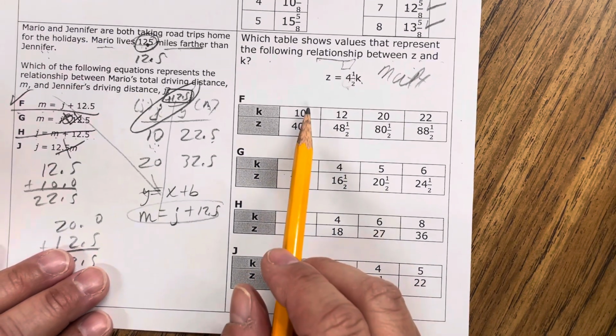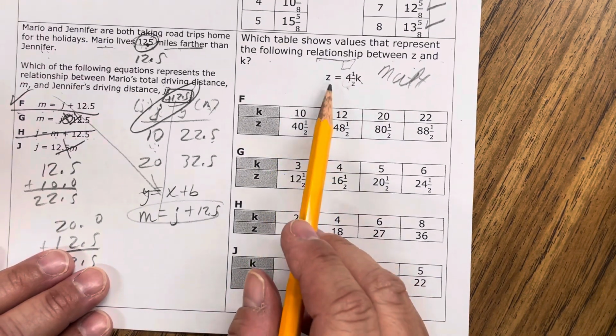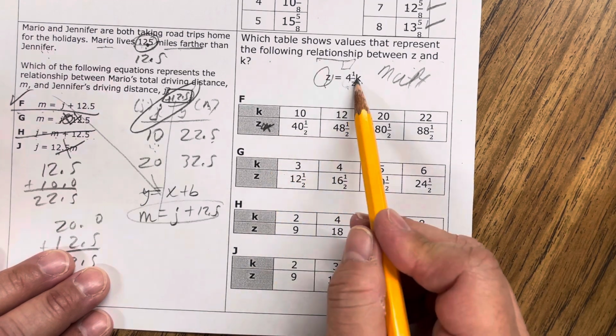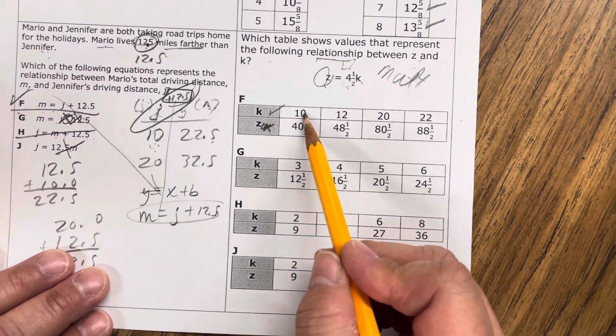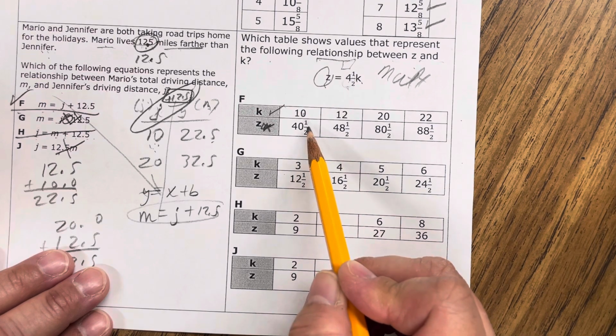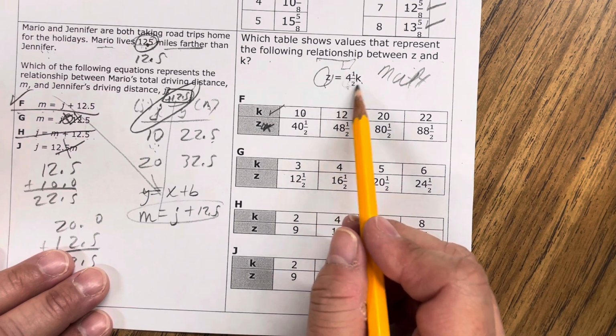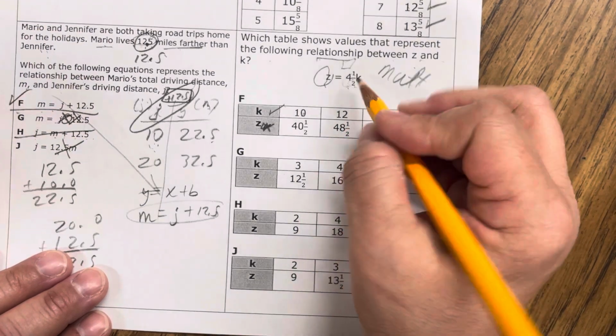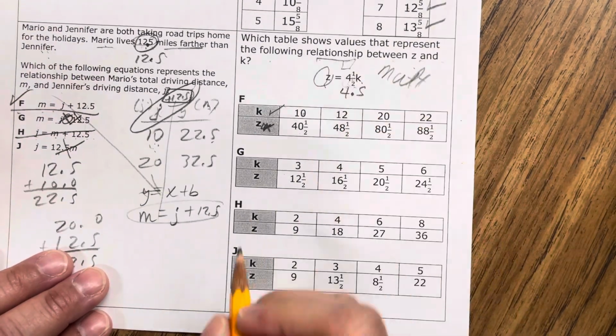So now you're going to say that the letter z is 4.5 times whatever the letter k is. So let's start with the letter k and multiply it by 4.5 to see if we get this answer. First of all, I'm going to change this to 4.5. It's easier to multiply with decimals.